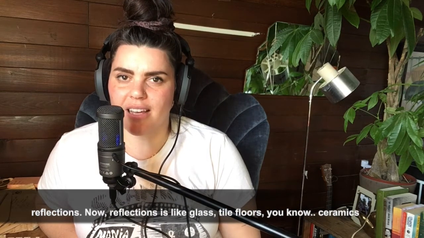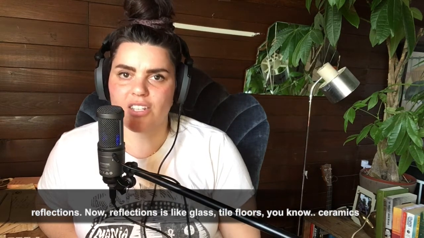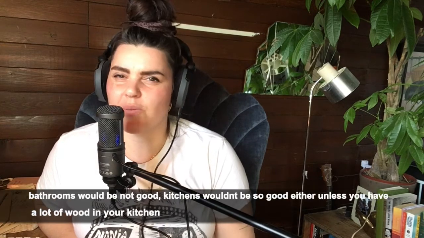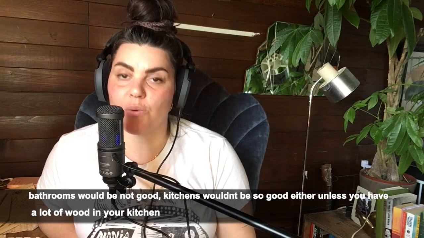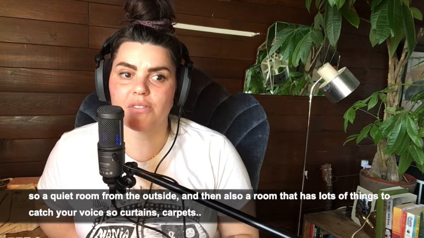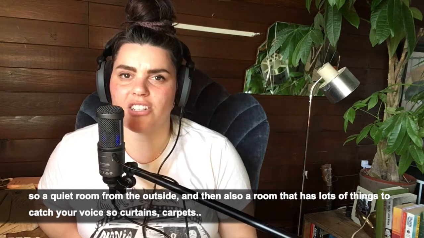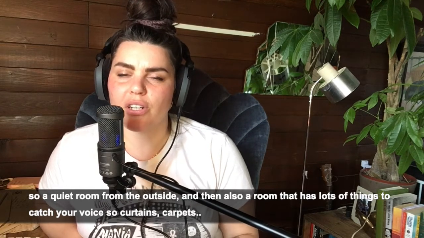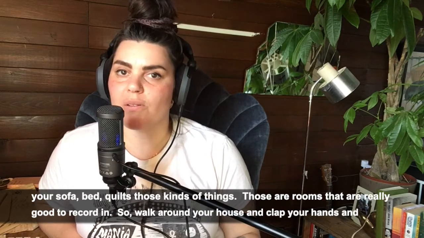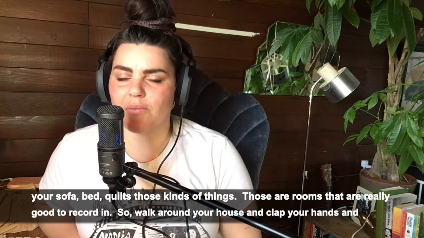Now, reflections is like glass, tile floors, ceramics. Bathrooms would be not good. Kitchens wouldn't be so good either unless you have a lot of wood in your kitchen. So a quiet room from the outside, and then also a room that has lots of things to catch your voice. So curtains, carpets, your sofa, bed, quilts, those kinds of things. Those are rooms that are really good to record in.